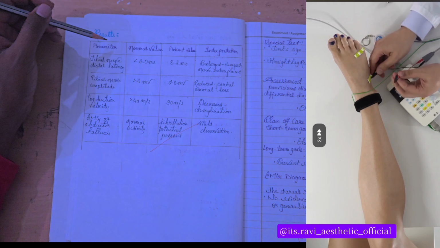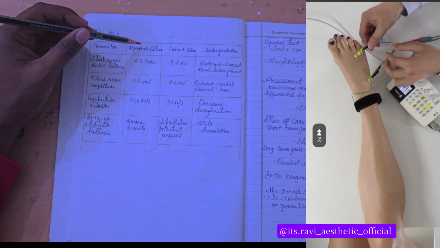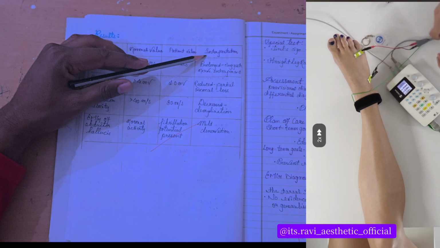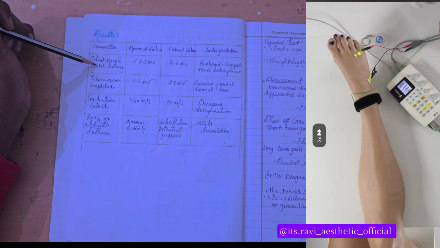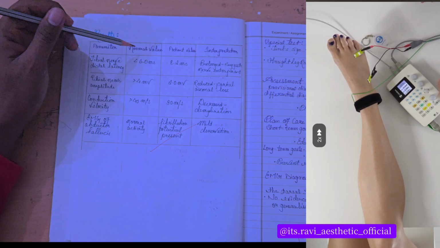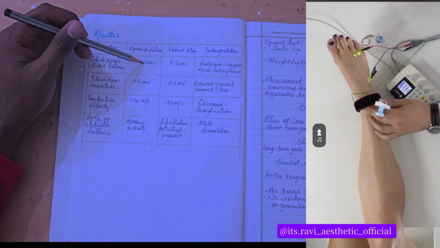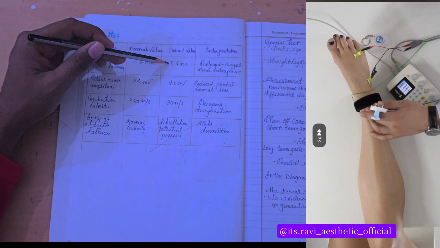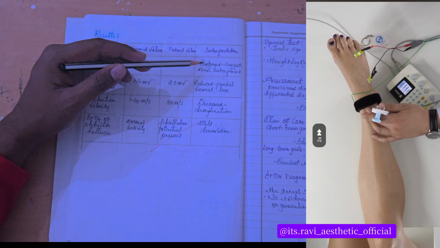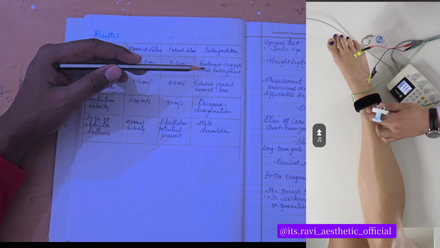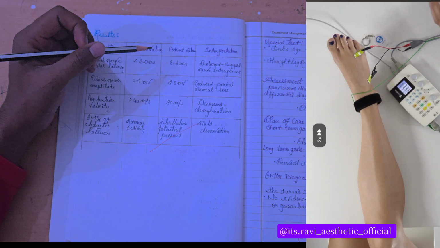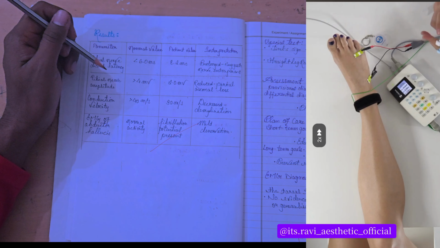The results: I have taken some parameters, normal value, patient value, and interpretation. So first, tibial nerve distal latency. The normal value is less than 6.0 milliseconds. The patient's is 8.2 milliseconds. The prolongation suggests nerve interruption. It means the patient is suffering from more pain in the tibial distal nerve latency.